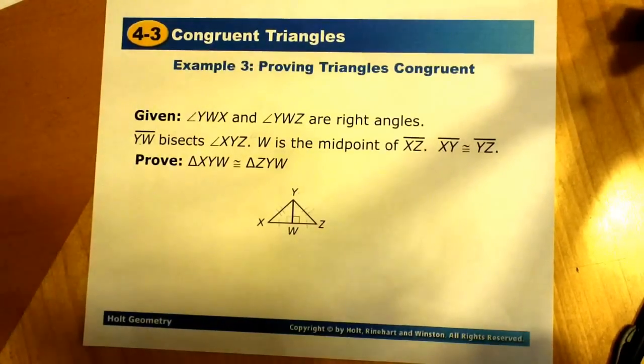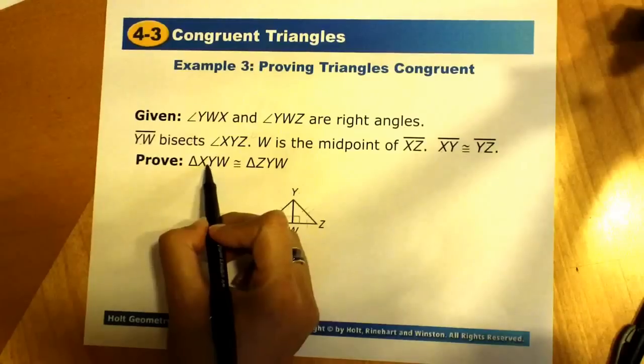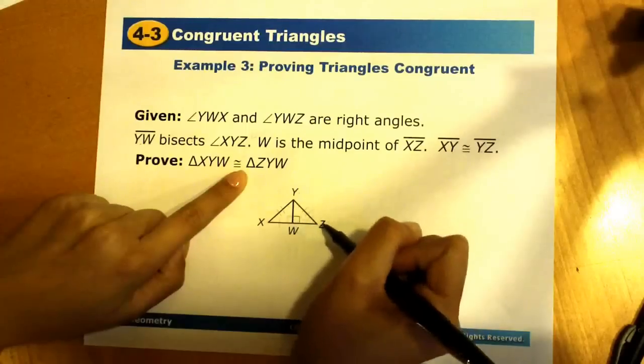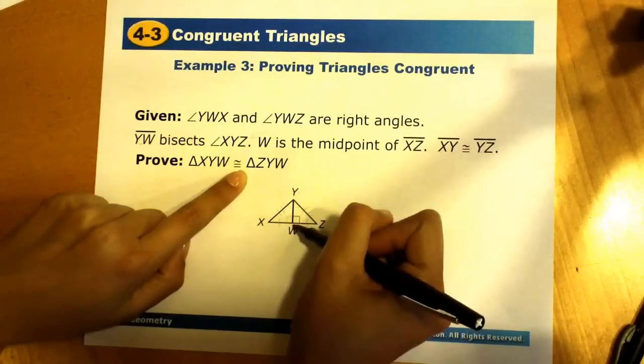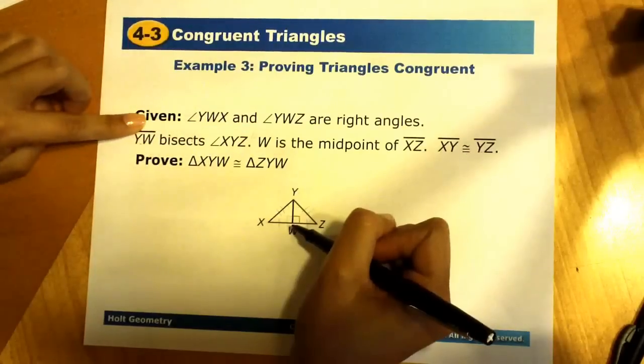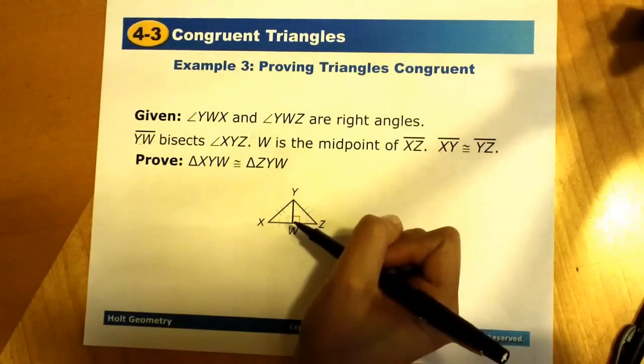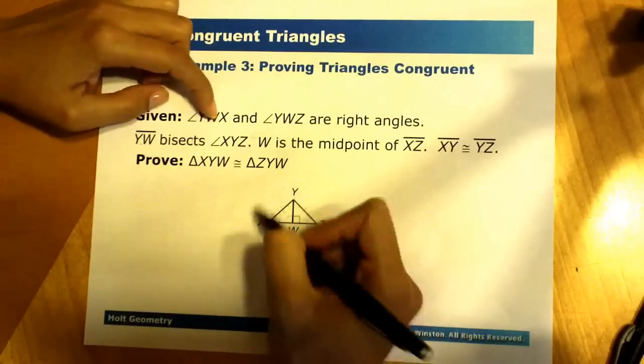Alright, this is the last one. You're supposed to prove that triangle XYW is congruent to ZYW. We're going to go through this step by step, and then I'm going to show you the proof already completed because it takes me too long to write it out. But we're going to talk about it here.